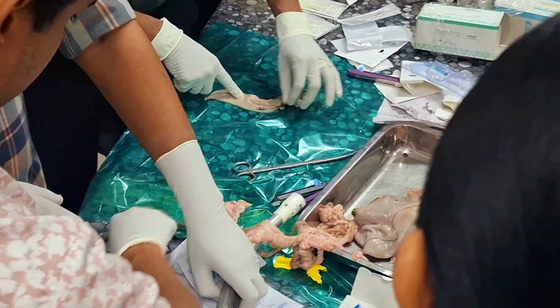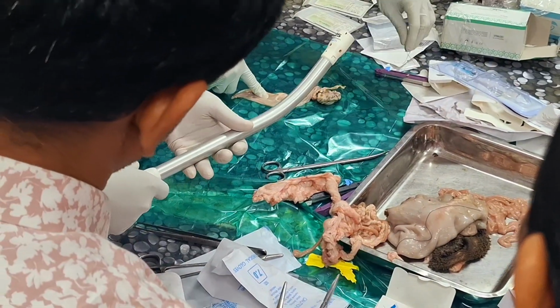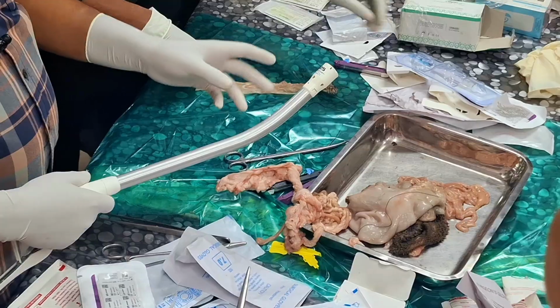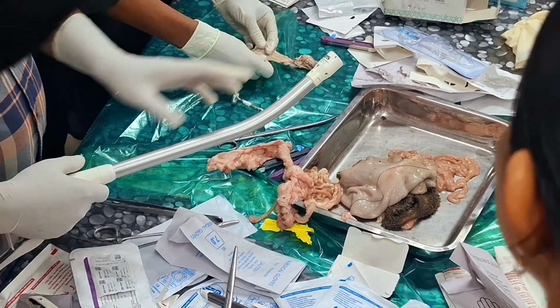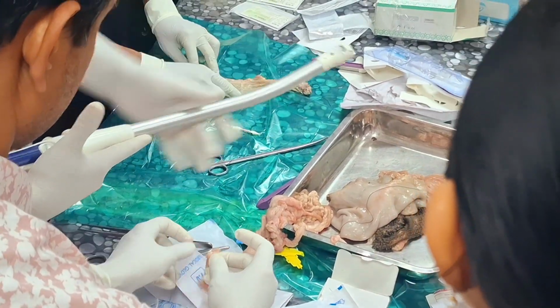This is a curved stapler. This is an end-to-end EEA stapler. That's called end-to-end anastomosis. That is called a GIA stapler. That's a gastrointestinal stapler, which is linear, used side to side. This comes in straight and curved. This is curved. You also have a straight.